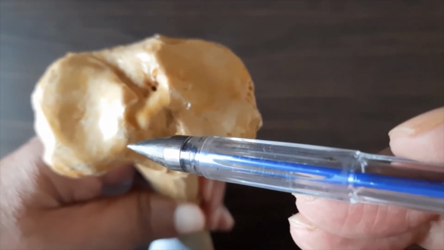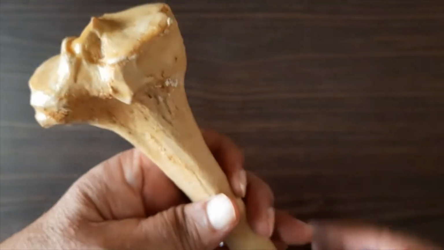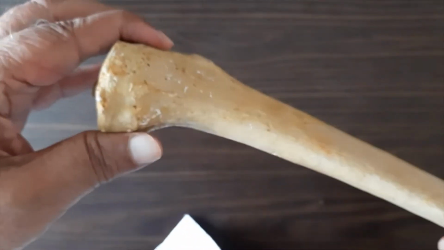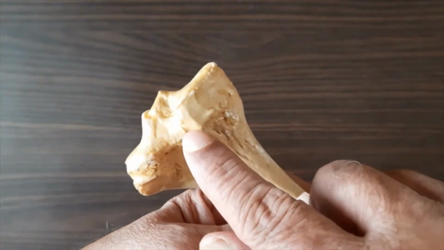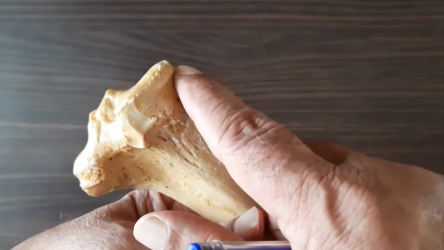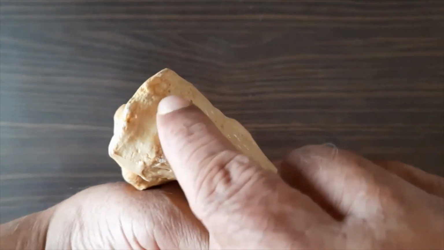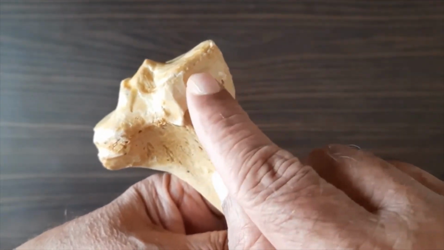Now if you go to the posterior surface of the medial condyle, there is the presence of a deep groove on the posteromedial surface of the medial condyle.